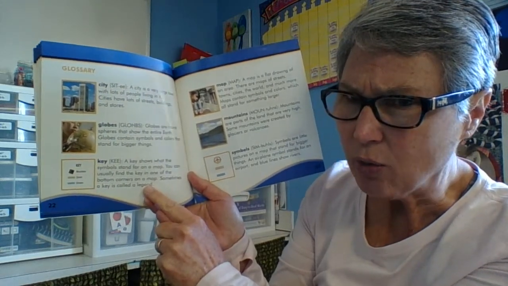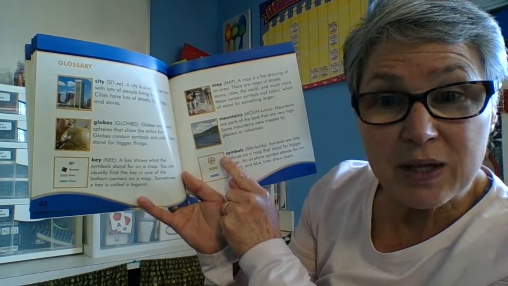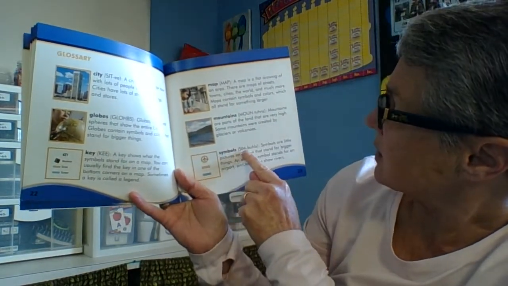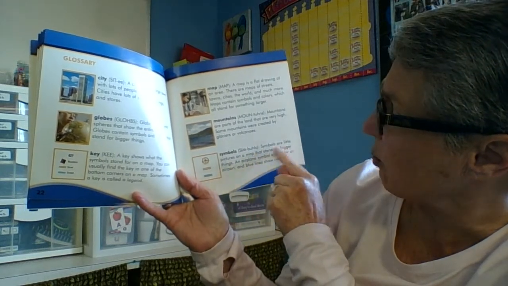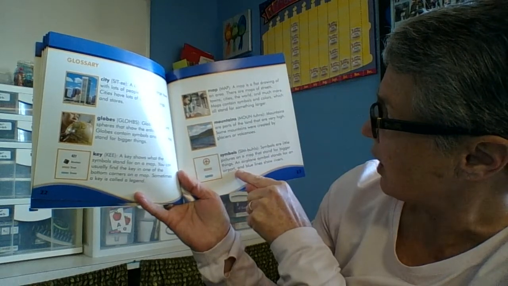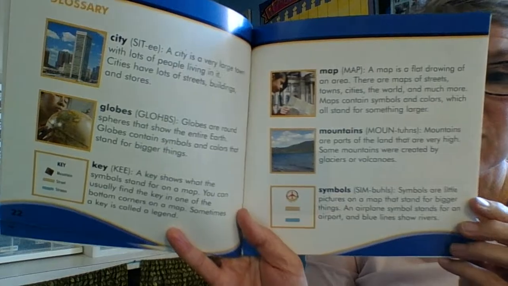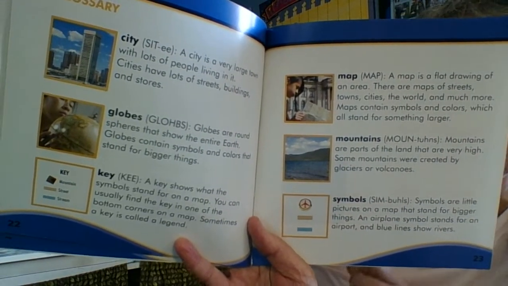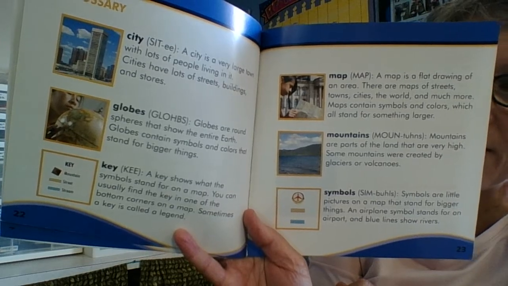But I still don't know what symbol means, so I'm going to look it up. Symbols. Symbols are little pictures on a map that stand for bigger things. An airplane symbol stands for an airport, and blue lines show rivers. Oh, cool. So now I know the key tells me what the symbols are, and the symbols stand for something on the map. Okay, that's helpful.